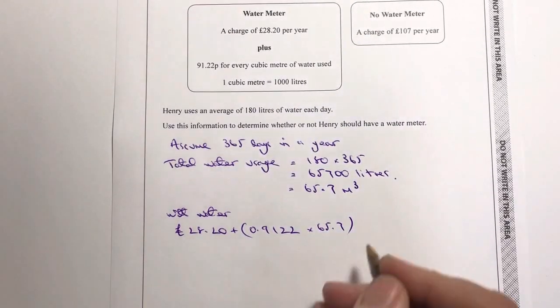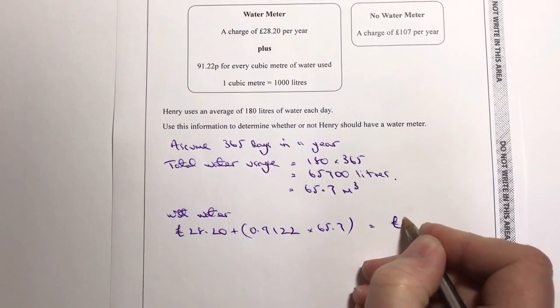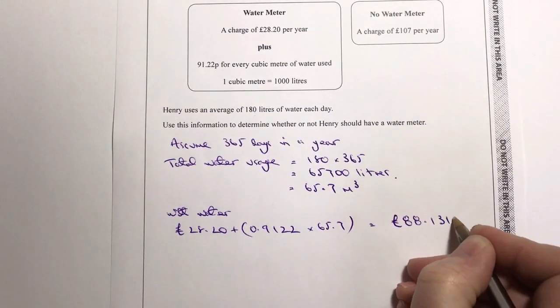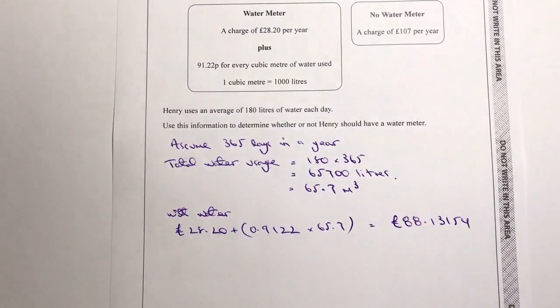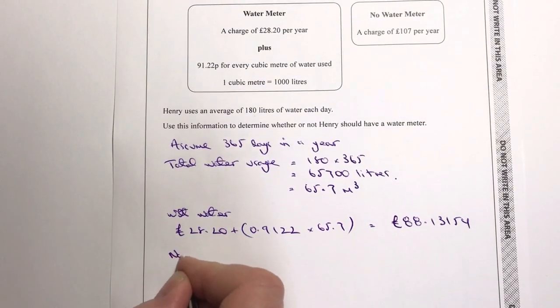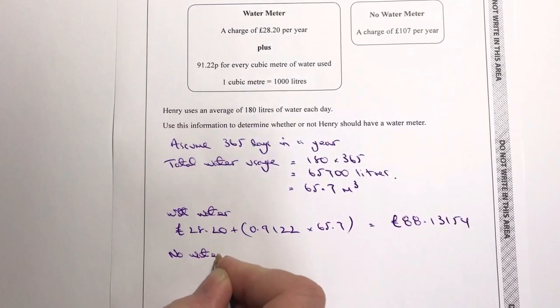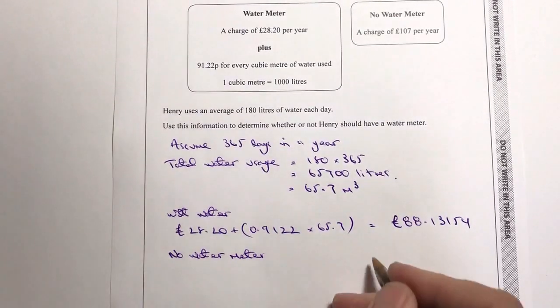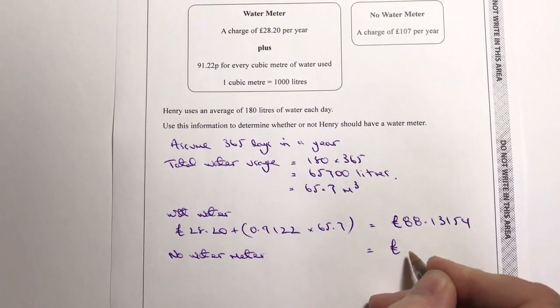If I pop that into my calculator, I'm going to get a total bill at the end of the year of £88.13154, which I've got to say for water is extremely inexpensive. For no water meter, which I'd be quite happy to pay myself, that's going to be £107.